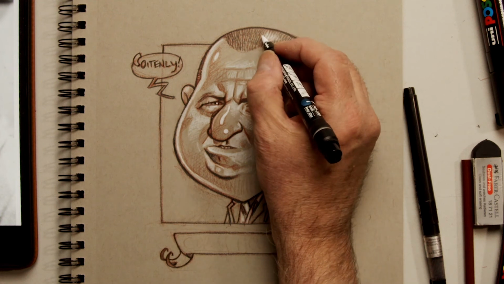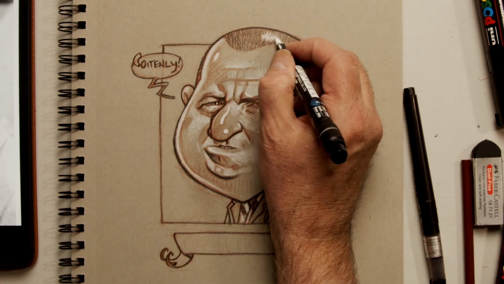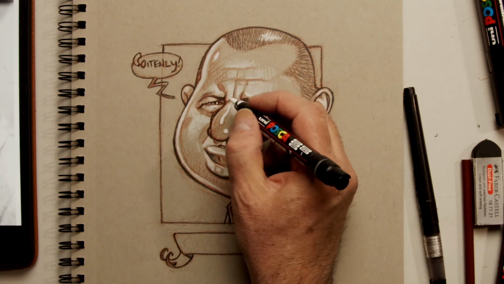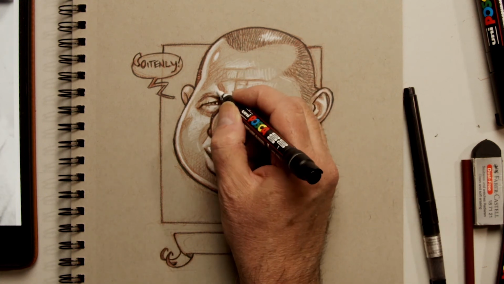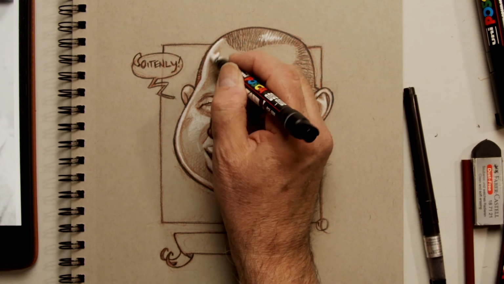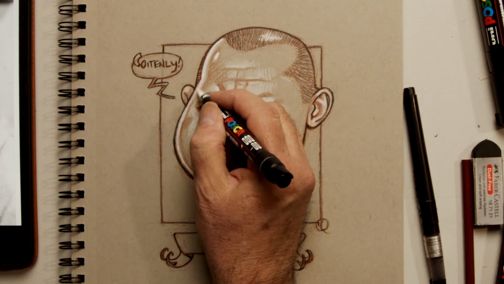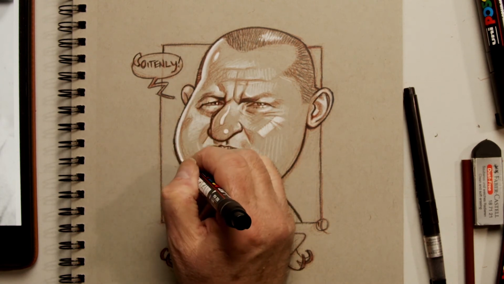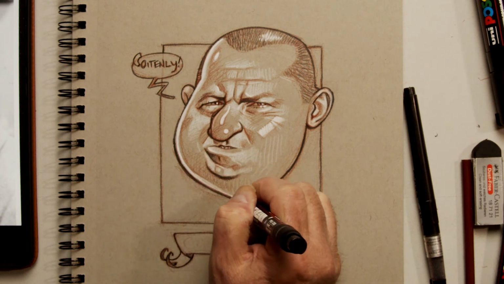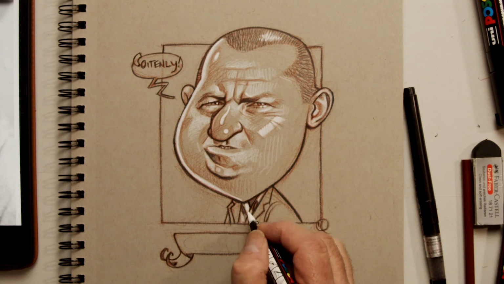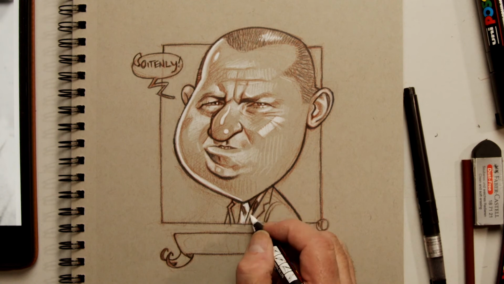I know it's quite obvious with the grey paper, but a little bit of help here and there. Usually, highlights work next to darker areas of shadow because they tend to stand out more. The lighter parts stand out better next to darker parts.